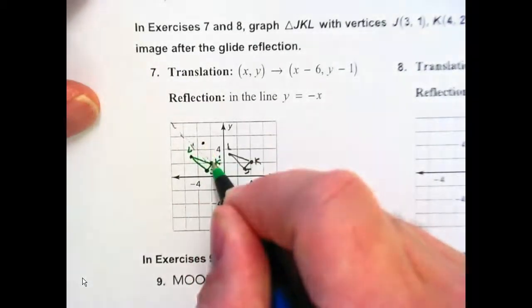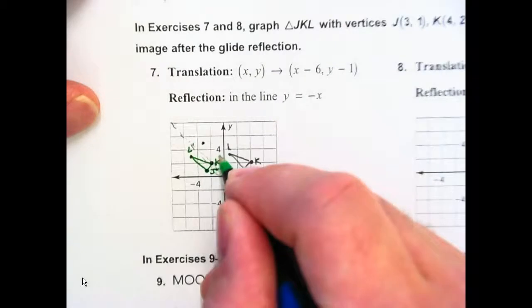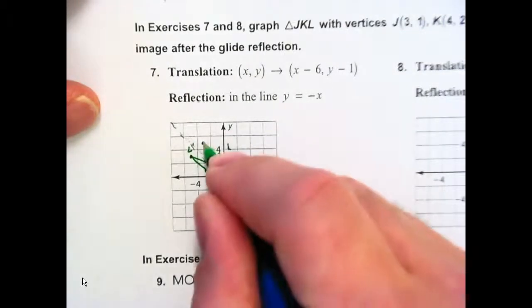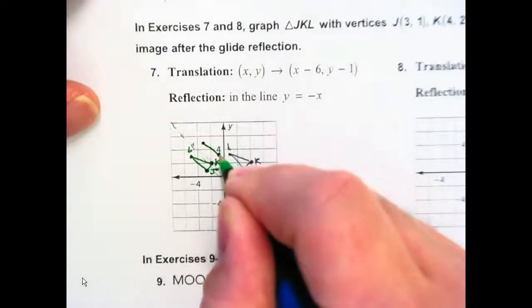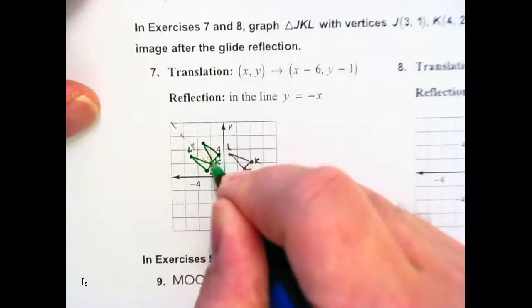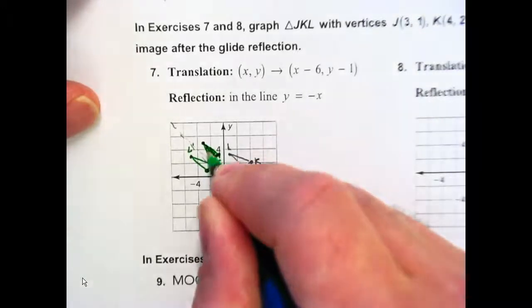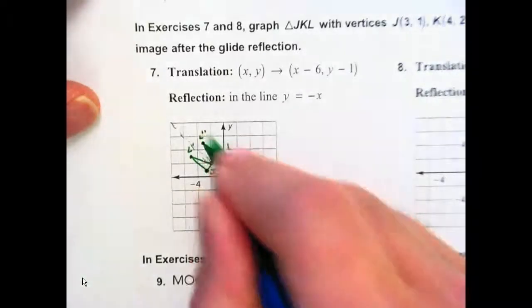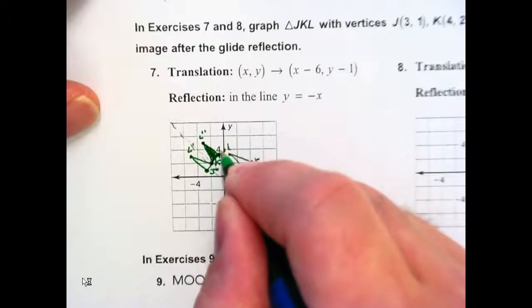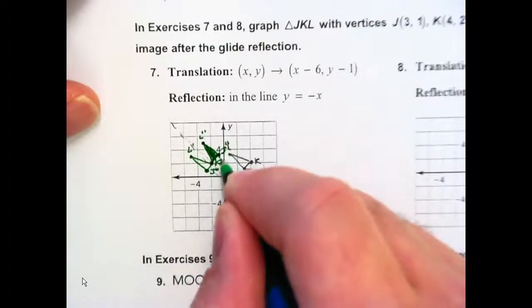The point that's on the line stays, and this point moves across there. So our final shape, that guy right there. So that's L prime prime and J prime prime. And we have K prime prime.